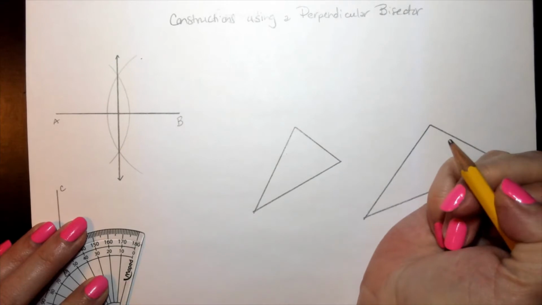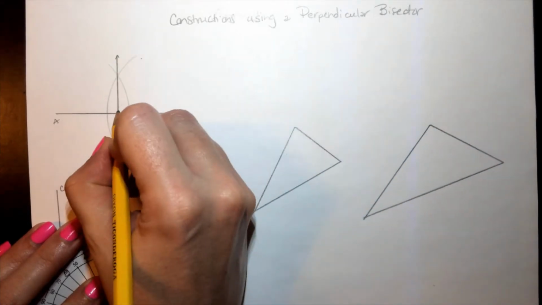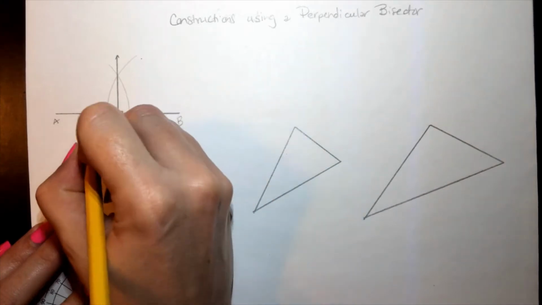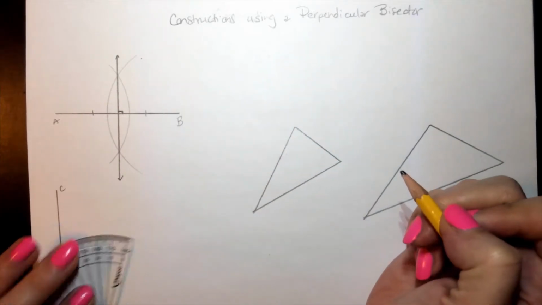So when I connect those two, I get a nice perpendicular bisector, so I know that that's a right angle, and I also know that it splits that line segment directly in half.